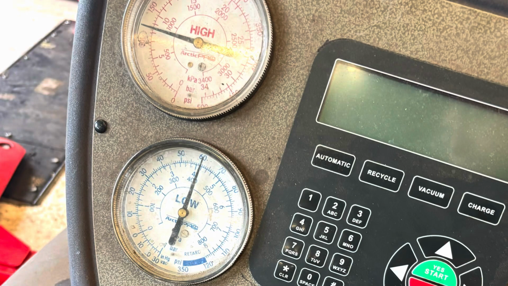Here I was working on a 2013 Cadillac ATS. It had an LTJ engine, and the customer concern was that it had no AC. And then when I connected the AC machine, these are the pressures I had. On my low side, I had high pressure, and on my high side, it was just a little low.